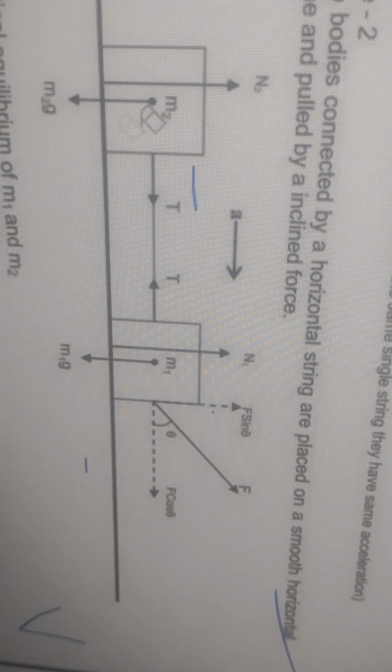Now for the horizontal acceleration, what will be the equation for this?